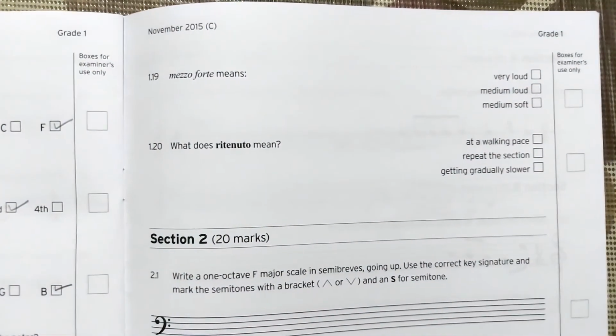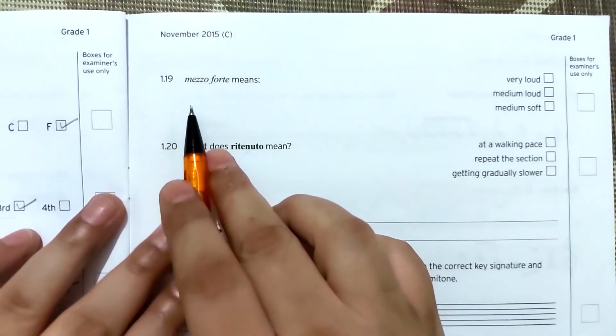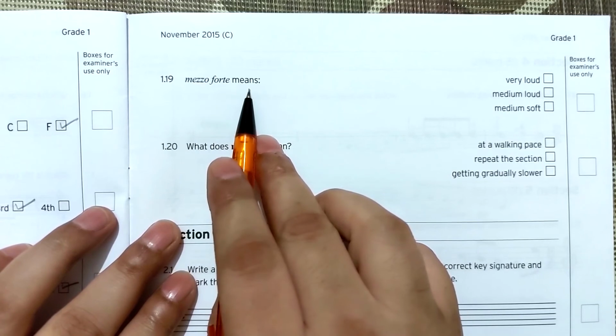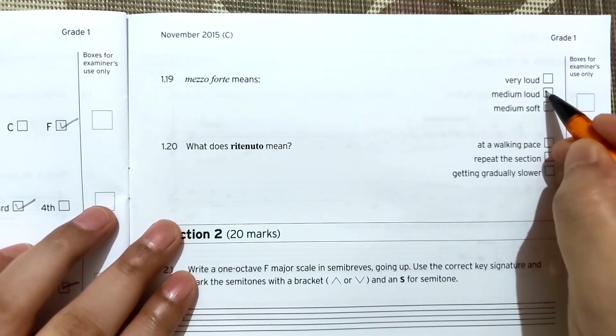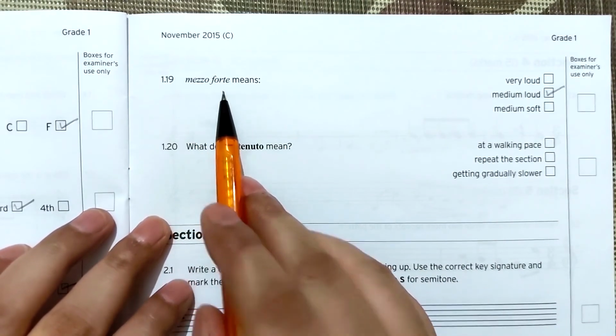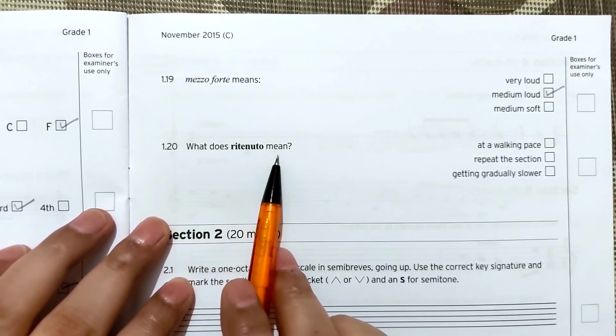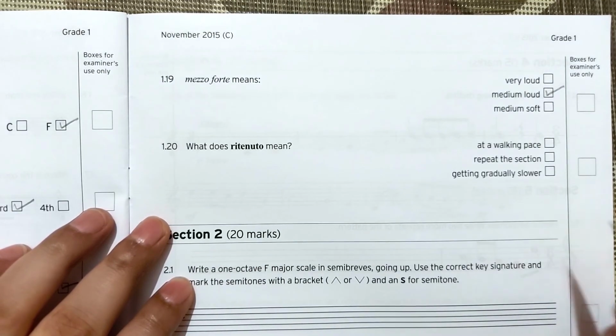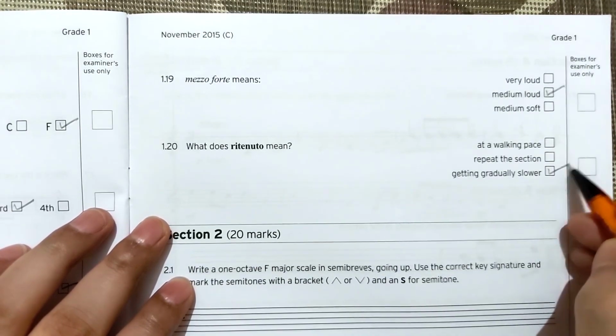Now the next one, what does mezzo forte mean? It means medium loud, because mezzo means medium and forte means loud. Next is, what does rallentando mean? It means getting gradually slower.